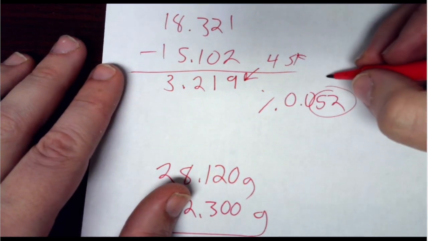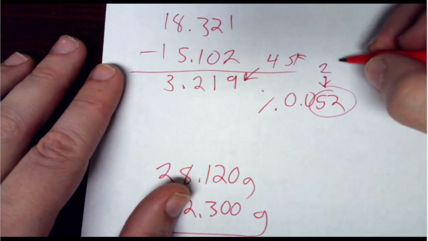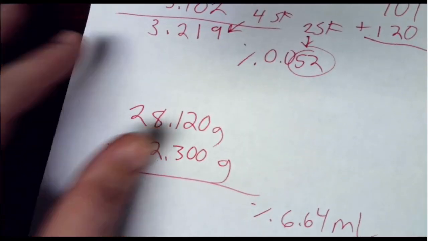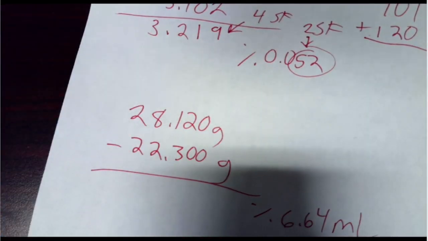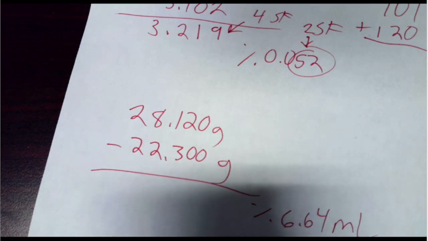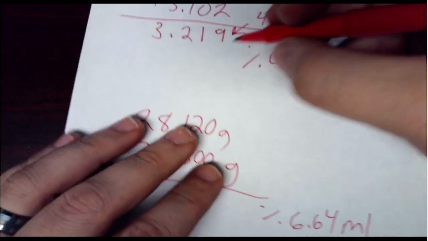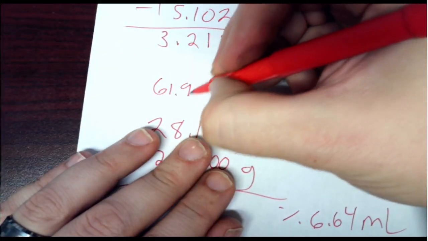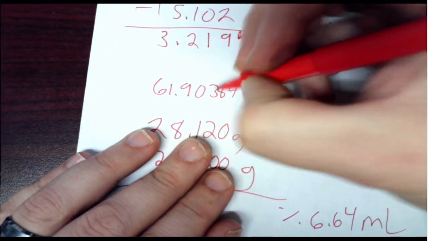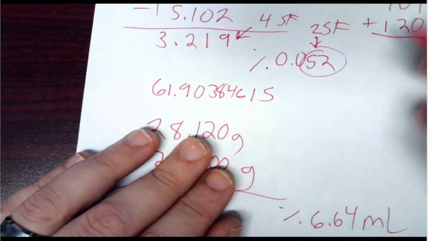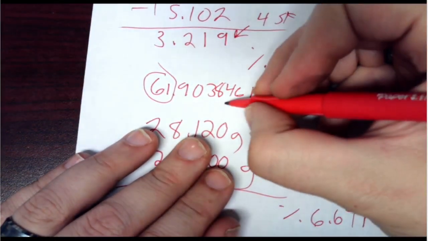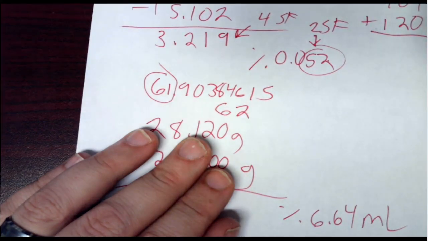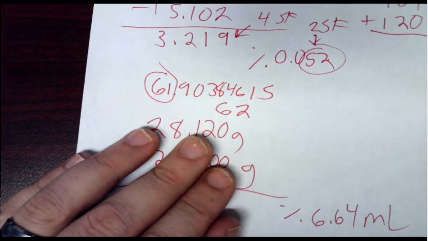This one is 2 sig figs. So when I divide 4 sig figs by 2 sig figs, I get an answer that should be 2 sig figs. So when I do that, I get 61.903844615. I need to round to 2 places, and it becomes 62. No more, no less.